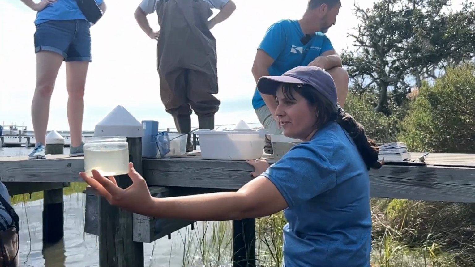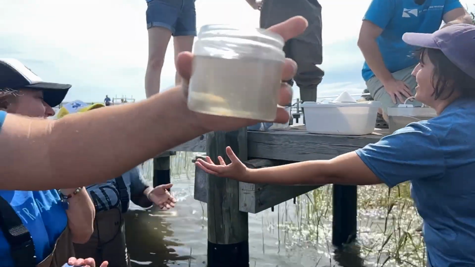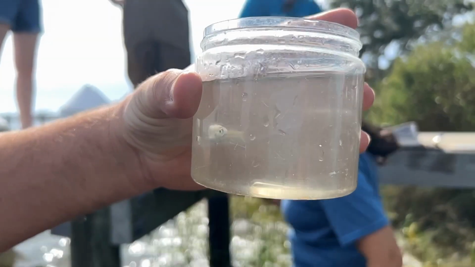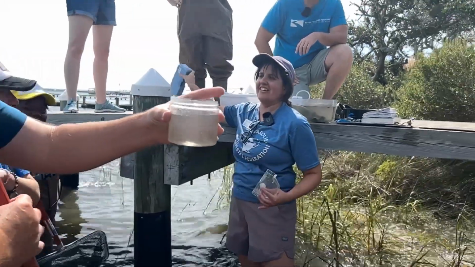I think that's a silverside. Y'all just want to look at it when I hold it. I was trying to give it to you. It's like, I know what a fish looks like. Trying to give it. Y'all are just like.